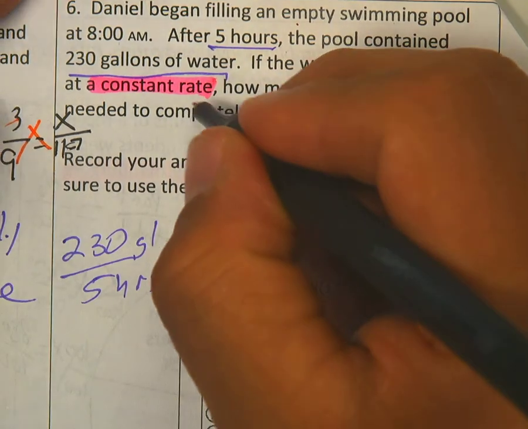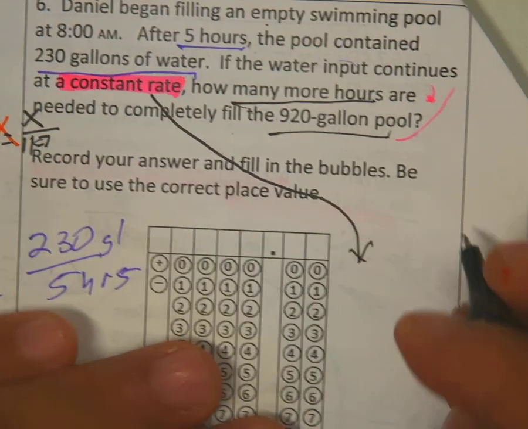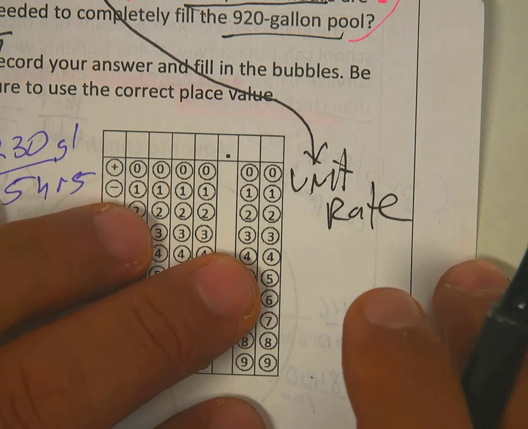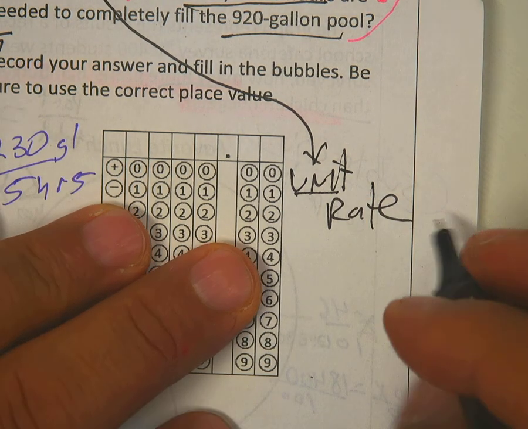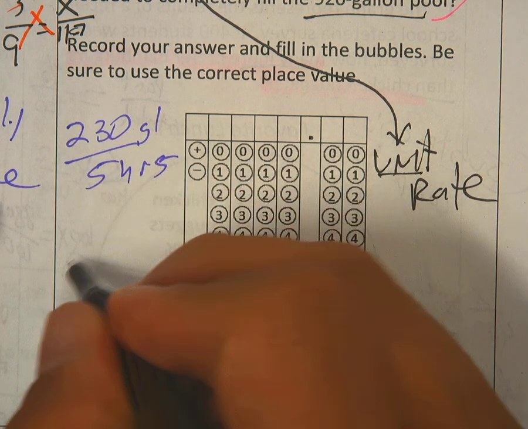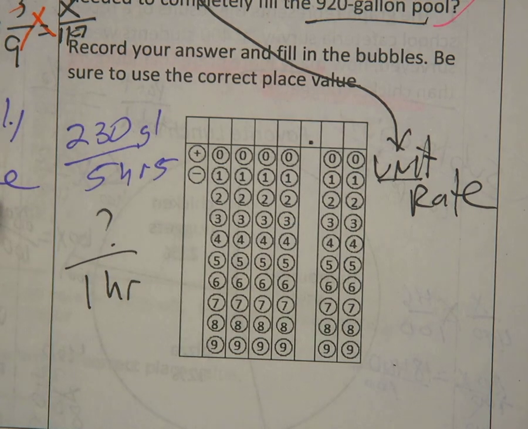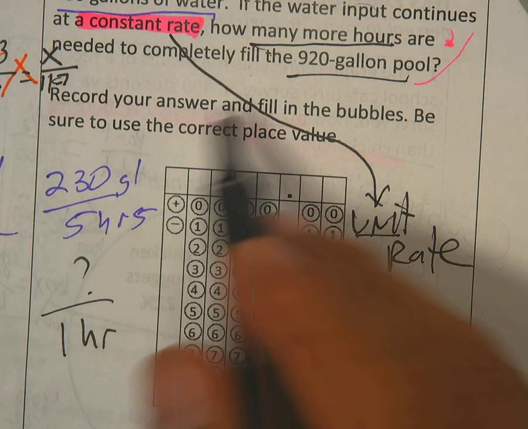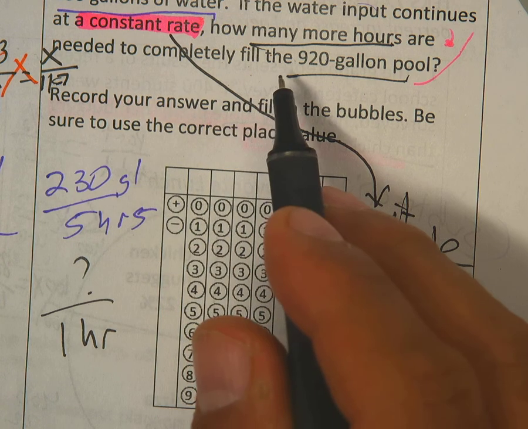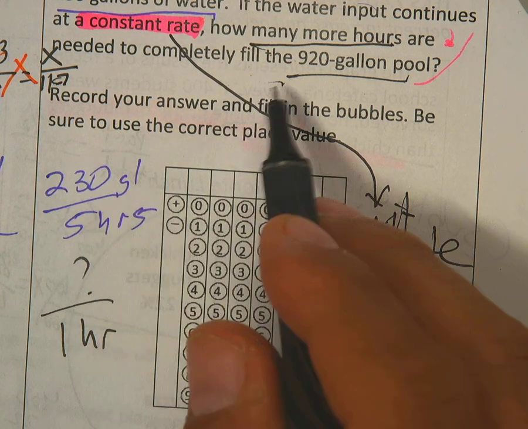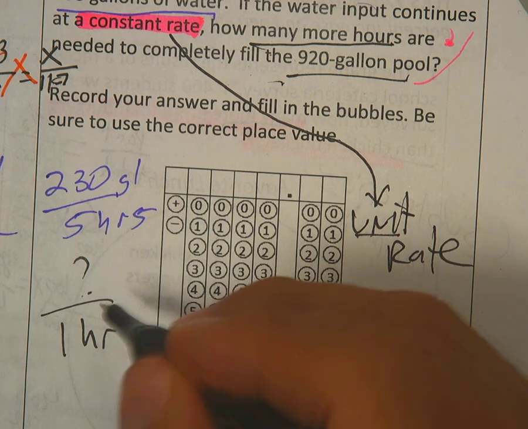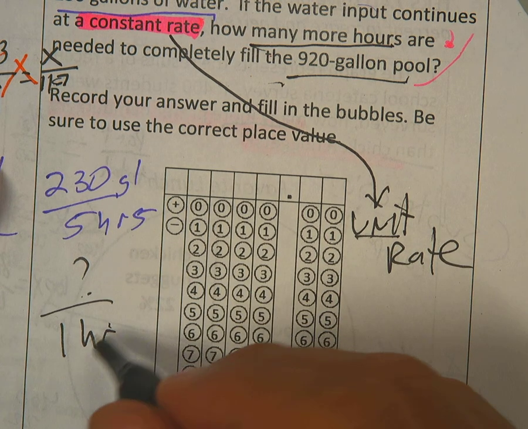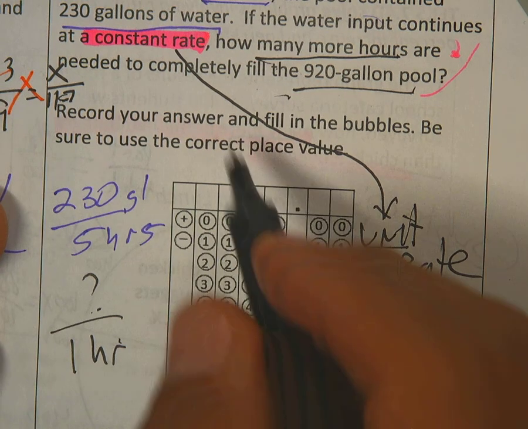So constant rate here means you want a unit rate. Uni means 1. So if 230 gallons in 5 hours, how much would it take in 1 hour? That way you can figure out how many gallons are between 920 and 230, and you can figure out how many more hours you need. So first you need to find out how many in 1 hour. And then every single hour is the same thing, because it's a constant rate.